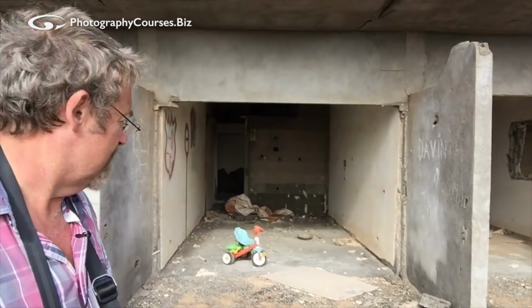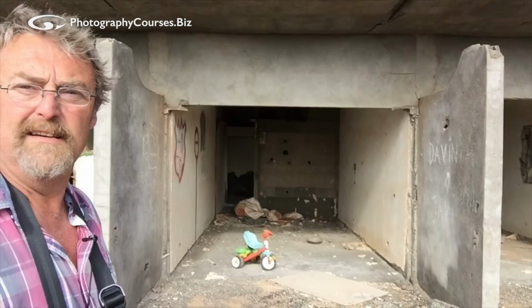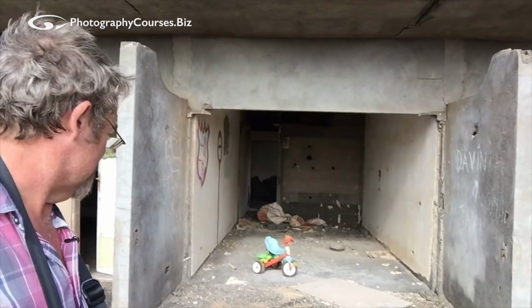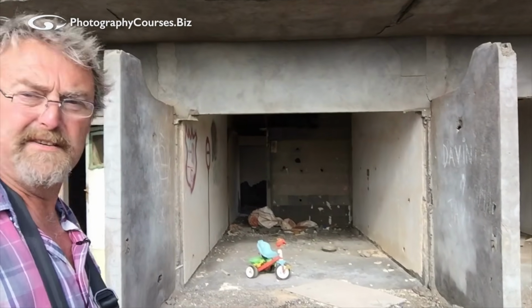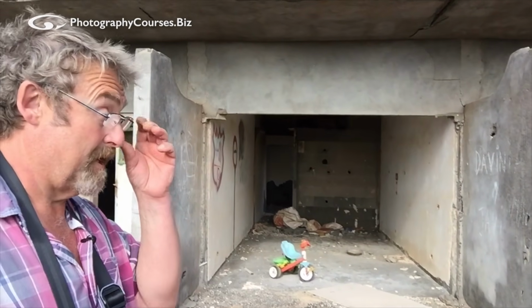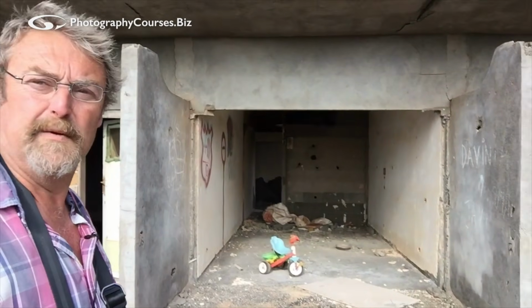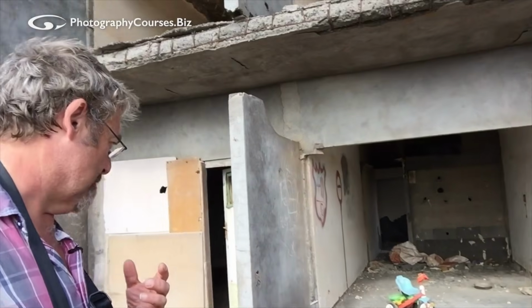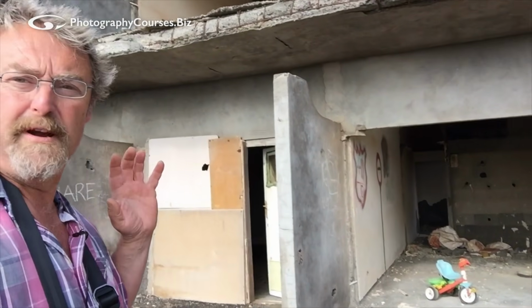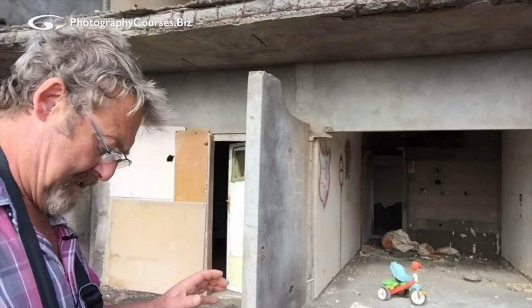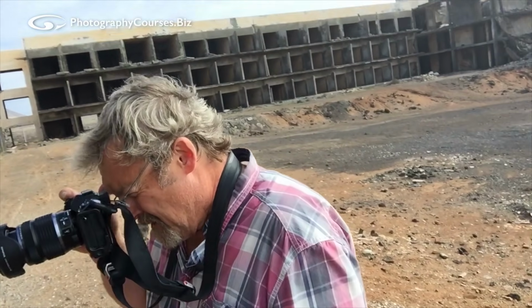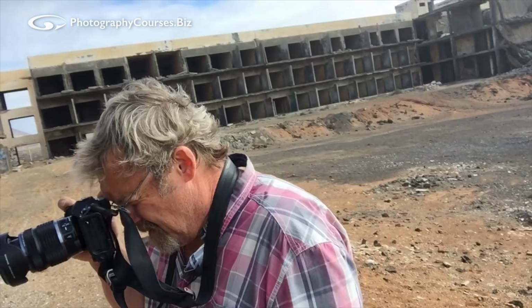Isn't that just one of the loneliest things you can imagine? That little child's tricycle just sitting down there on its own, abandoned. Kids used to play here, you know. They may have been homeless, but they were still kids. They laughed and they played. And there's something about that I enjoy trying to capture. I want to try and photograph. The light at the moment is hammering very hard straight in, and I don't think it's likely to work very well as a shot. Let me just see what I can see through here.